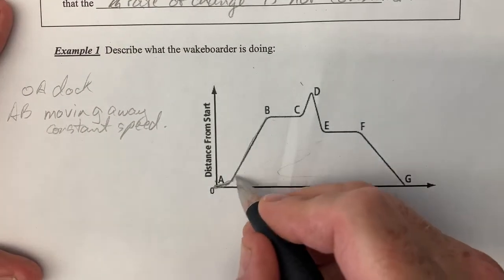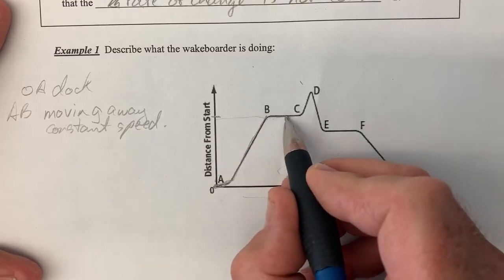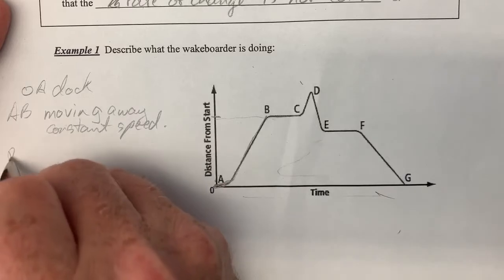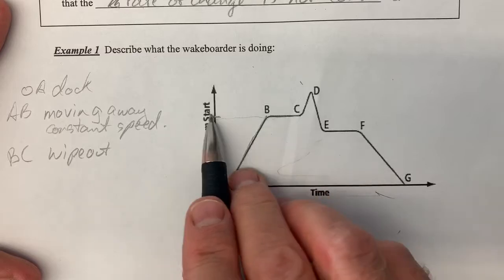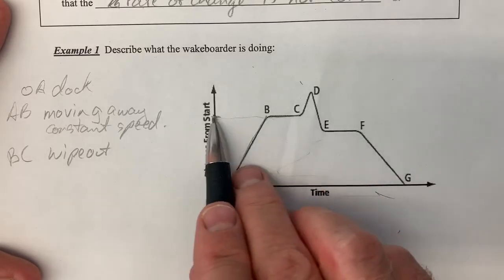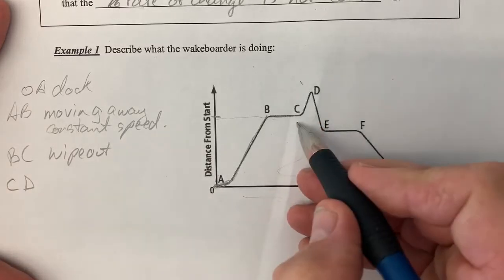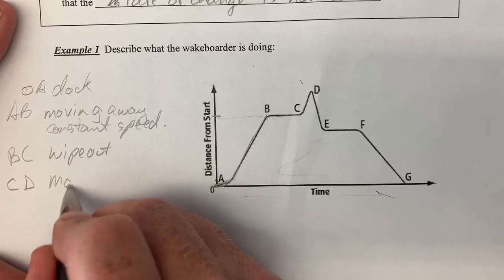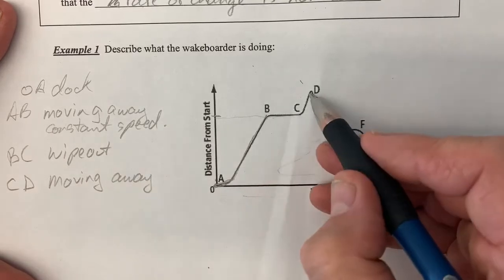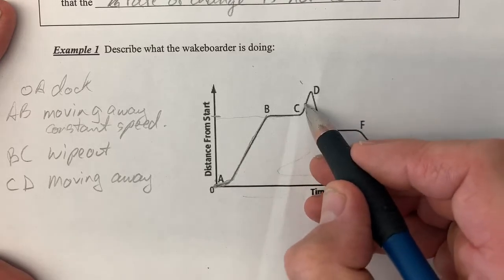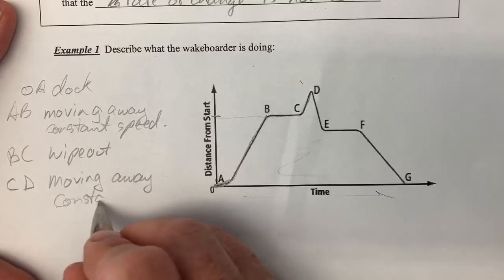Okay? And then from B to C, the distance hasn't changed, right? So it's the exact same distance. So maybe this is where you wipe out. B to C, wipe out. Okay, so you wiped out, and as time goes on, the distance is staying the exact same. And then from C to D, moving away again. See, you're moving further and further away. Is it the same slope? It looks to be pretty close. Maybe it's a little bit faster, but it's still a straight line, still constant.